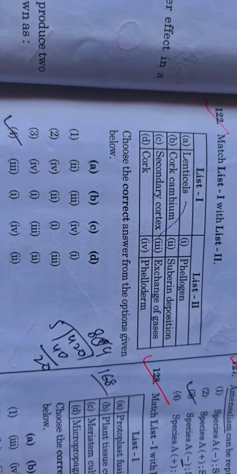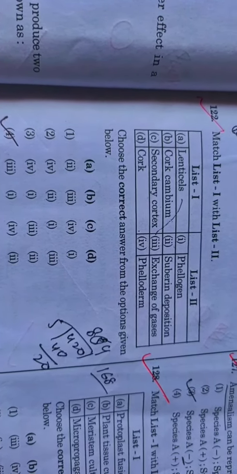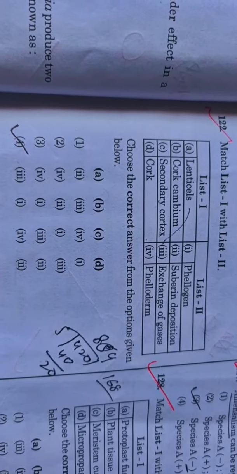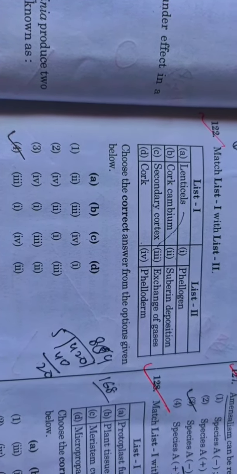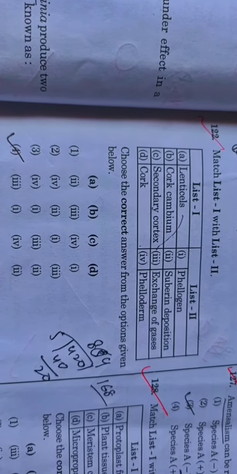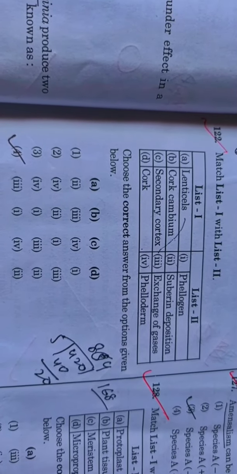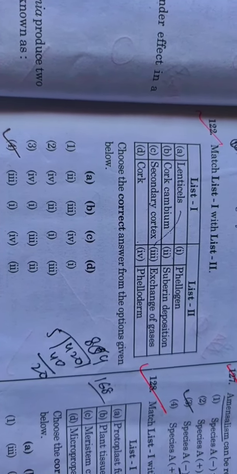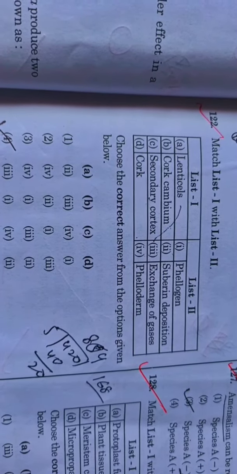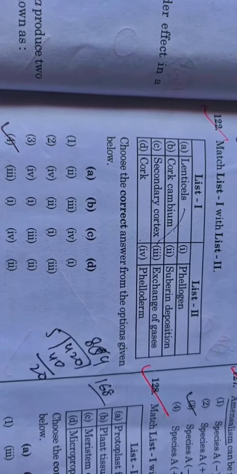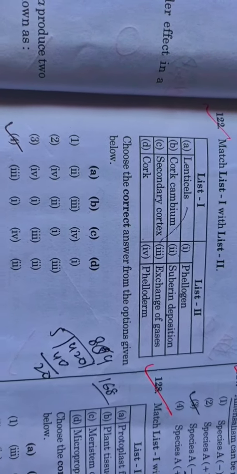Question number 122. Match list 1 with list 2. So we have two columns given, we have to match them. List 1, lenticels. So lenticels are meant for exchange of gases. So A goes with 3. Now second B is cork cambium. Cork cambium is also called phellogen. So B goes with 1. C is secondary cortex. Secondary cortex is also called phelloderm. So C goes with 4. And cork. Cork is basically made up of suberin. So it is suberin deposition. So D goes with 2. So option number 4 will be the correct answer for this question.